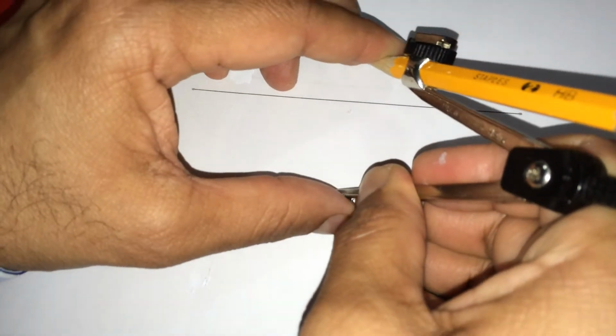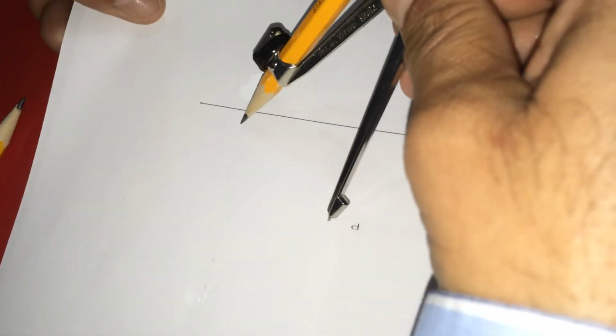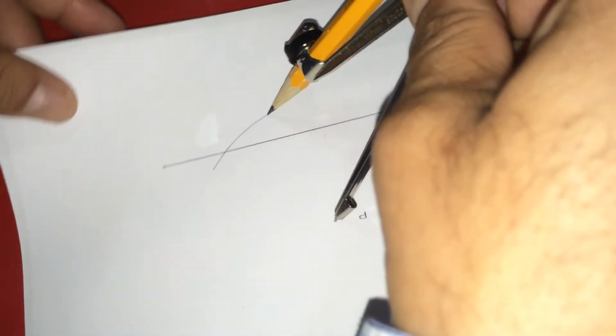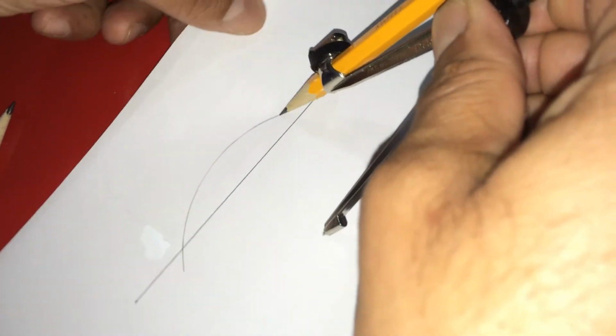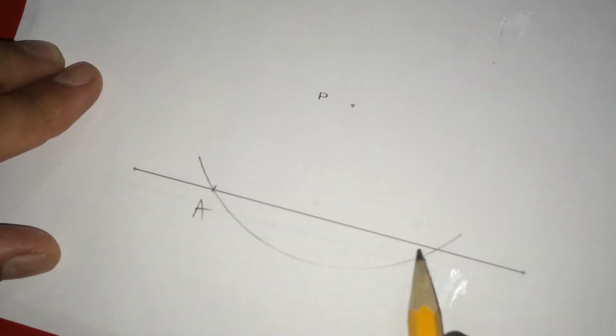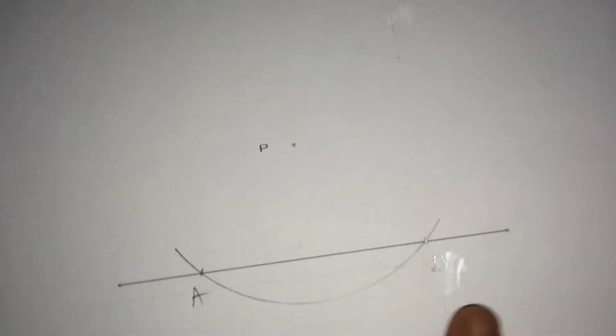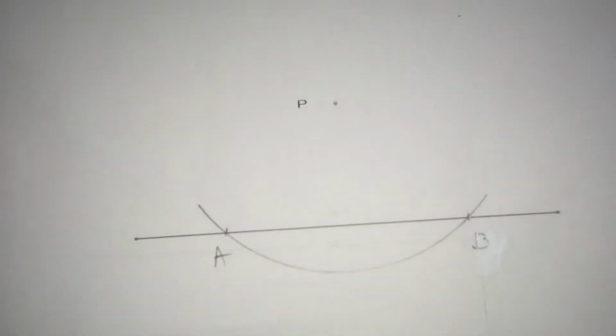So first, you take P as center and draw an arc in such a way that this arc cuts the given line at 2 points like this. See, after drawing like this, the arc is cutting here at one point and here we are getting another point of intersection. Now I am naming them A and B.